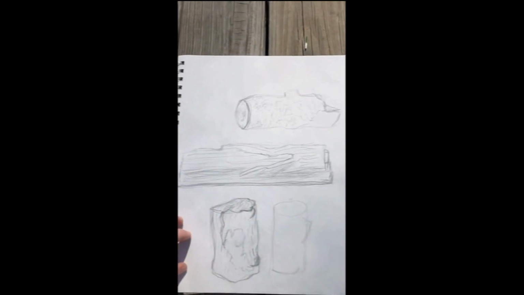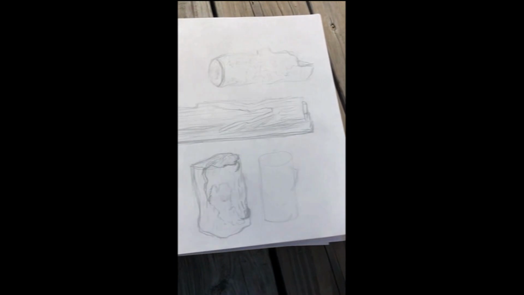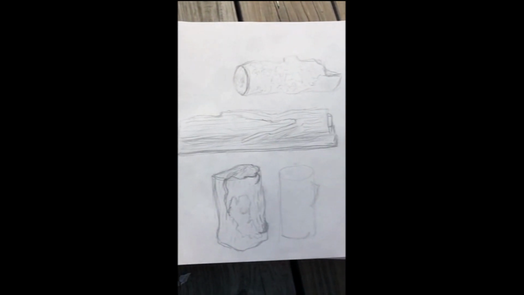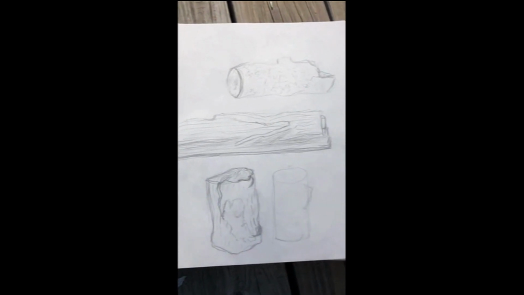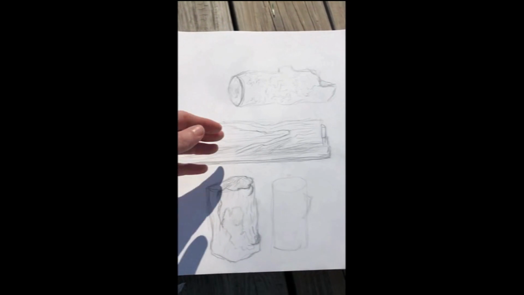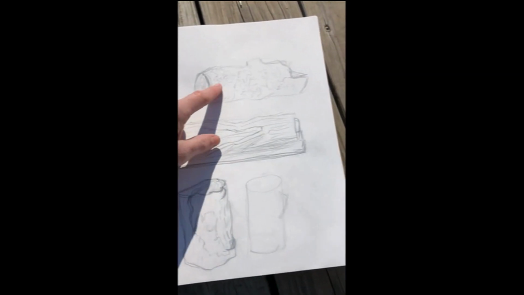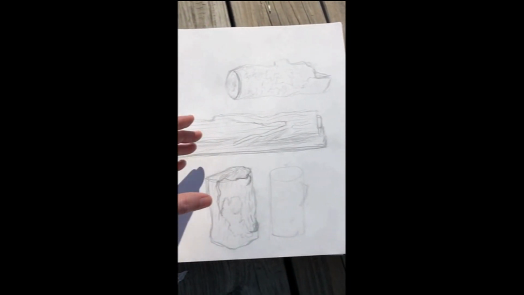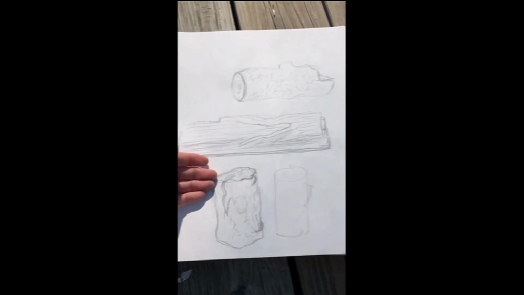Now you say, okay, what's the point if that piece of wood is not copyrighted, so why can't I just draw that one piece of wood I like? Well, you can. But the point of this assignment is to be able to create something from your imagination. So you want to practice a little bit, draw some things that give you a good idea of how the object is made and formed, and then create one on your own.